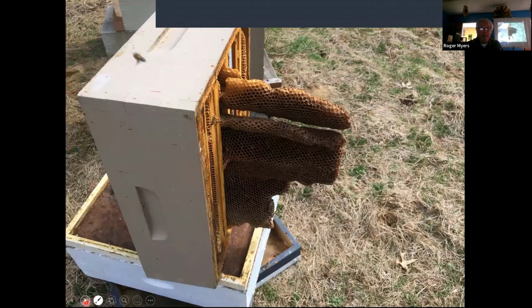You want to reference that to what the inspector's going to look for when he comes in? He wants to see all nice straight comb, nothing helter-skelter. Well, it makes their life a lot easier. To the people that were on the Zoom call last night with that log, that log is illegal in Ohio, because in Ohio your colonies have to have removable frames so you can inspect them. So you can't inspect that log.